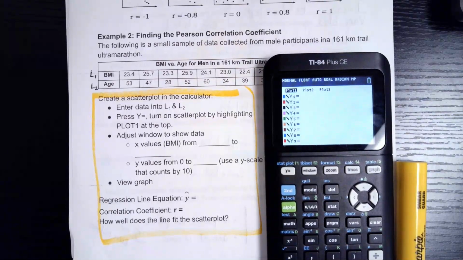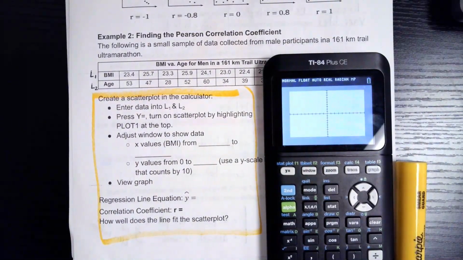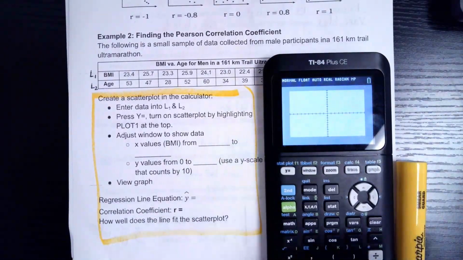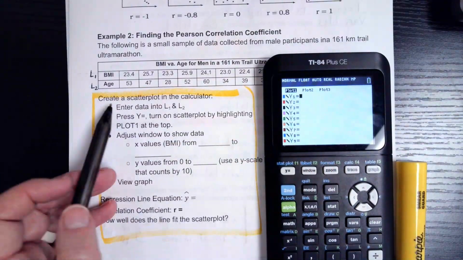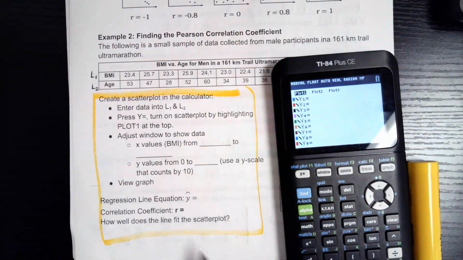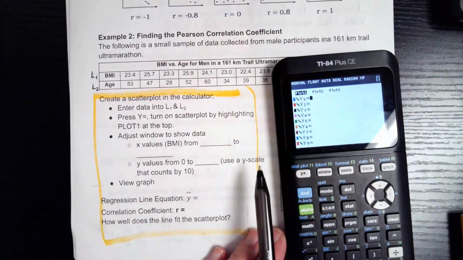Okay, go up where you have plot 1 and you're flashing on it and hit enter. And what that does is that tells the calculator, when I look at the graph, I want you to show me the points that I just plotted. Now, if I go look at graph, I don't see any points because we're too close to the center, because we don't have a window that shows the numbers we put in. We'll fix that in a minute, but I'm going to go back to where I was. I've turned on my plot 1 at the top, all right? I need to adjust the window to show my data.